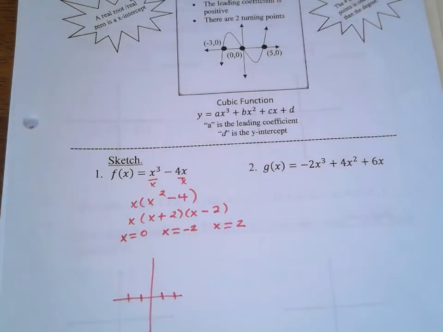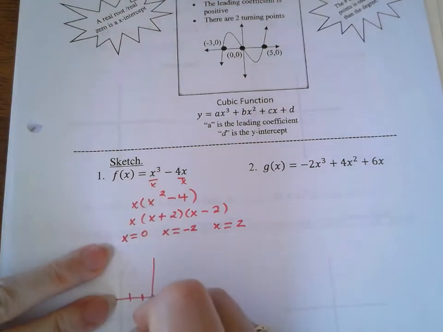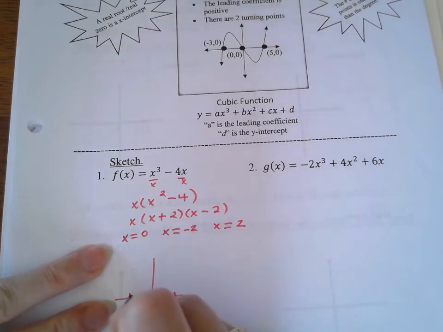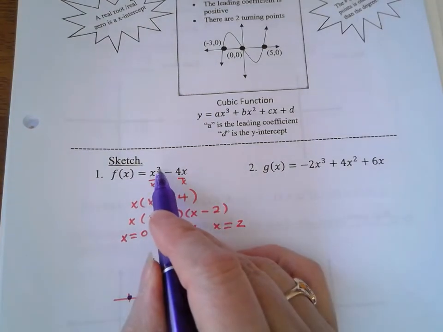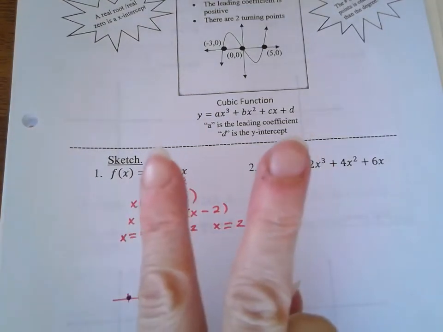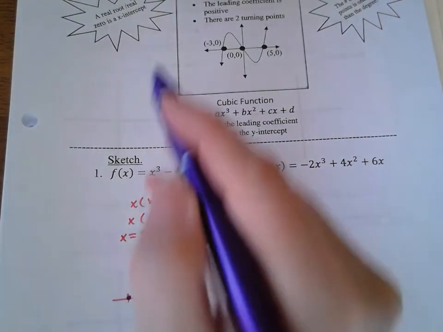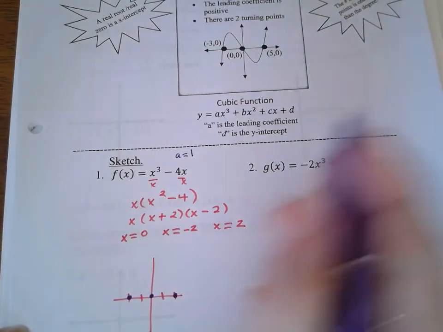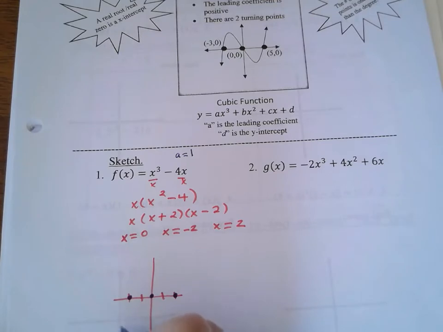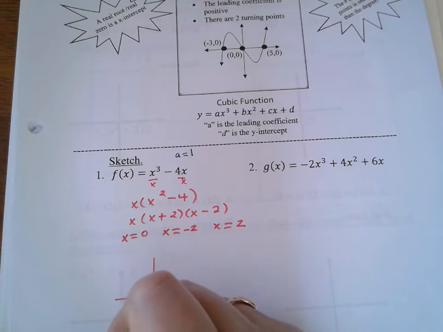So when I sketch this, I'm going to put dots at 0, at negative 2, and positive 2 on the x-axis. Degree 3 means I have 2 turns, two turning points. And because the a value is 1, and that a value being positive means that I'm going to start low and I'm going to finish high.